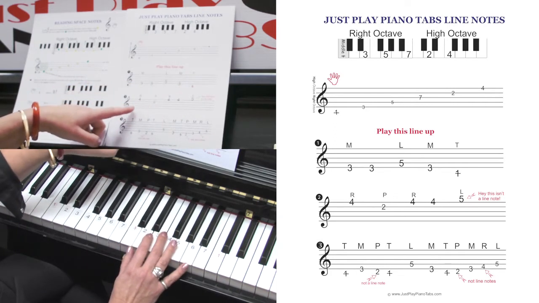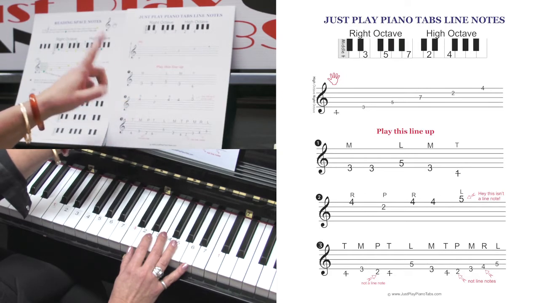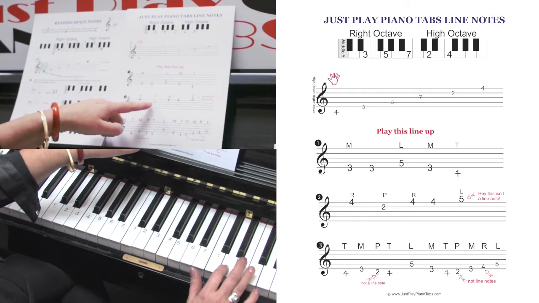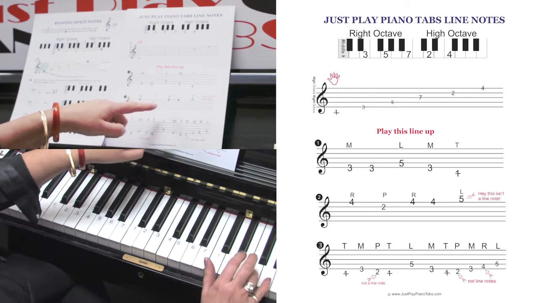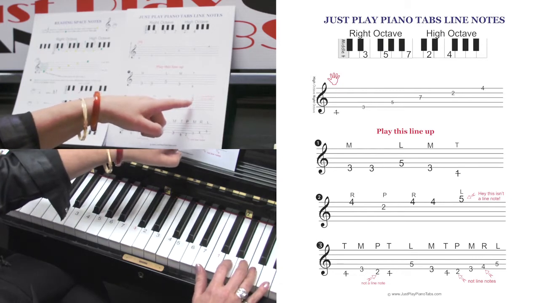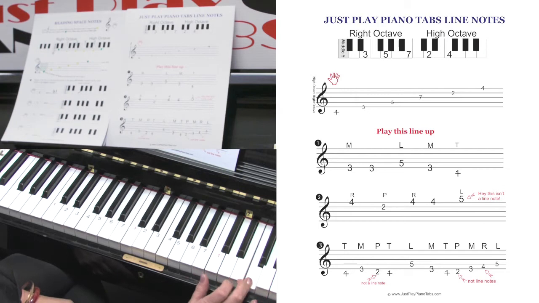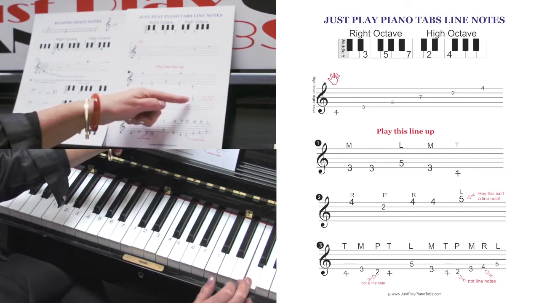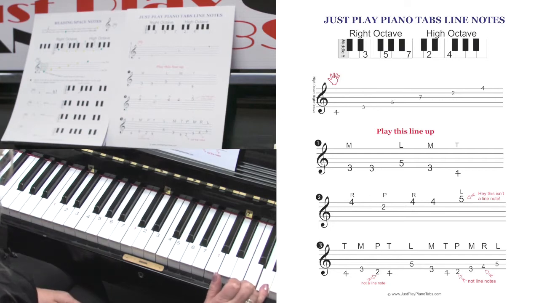Let's continue. Look how high up key note 4 is, which we know is F. Let's go all the way up here. 4, 2, 4, 4, 5. Hey, this isn't a line note. That's right, because above the fifth line, we have key note 4. As we know, that's a G, which is key note 5. All G's are key note 5s.